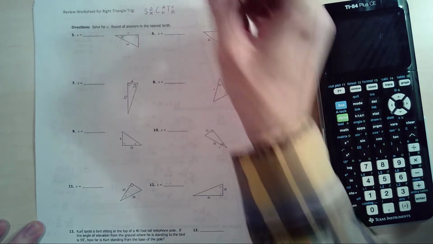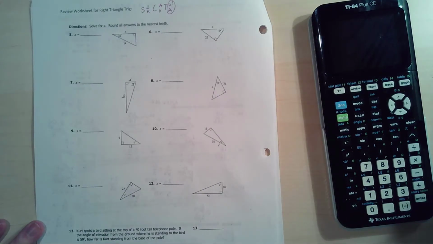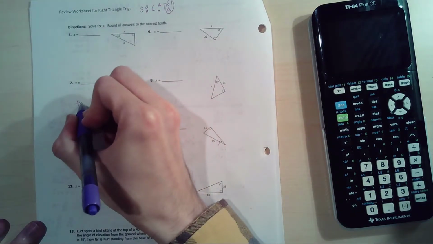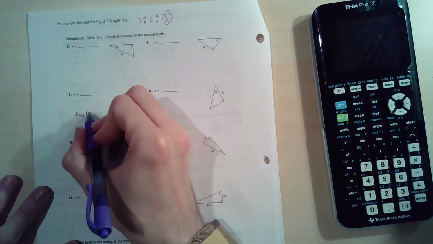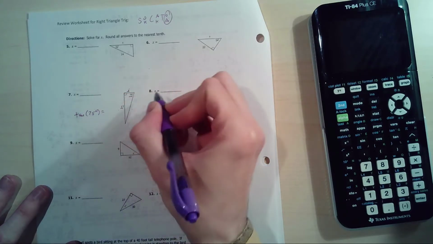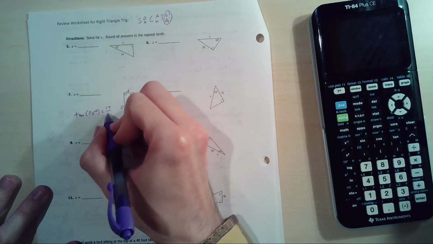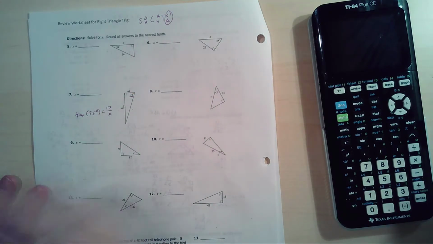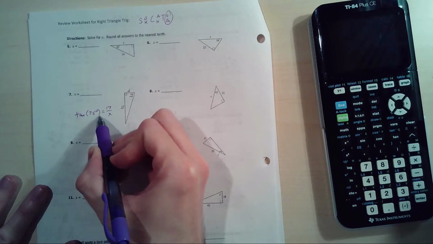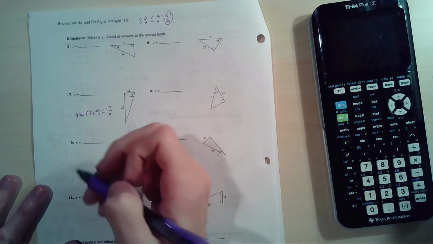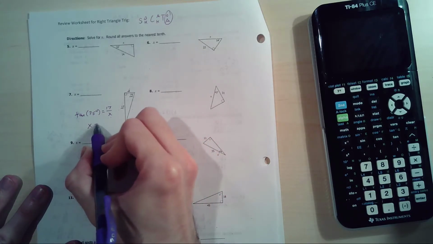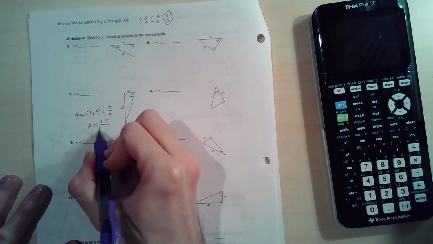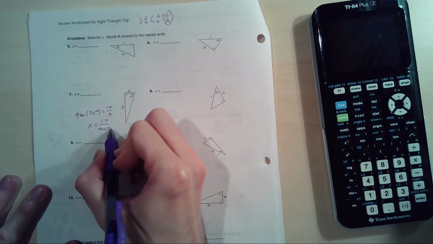SOHCAHTOA. So which one has the opposite over adjacent? Tangent does. So we must say that the tangent of 75 degrees is equivalent to the opposite over the adjacent. And solve. Remember my trick to solving these? We're going to flip-flop. Tangent of 75 and x are going to be switching positions there. X is 17 over the tangent of 75.